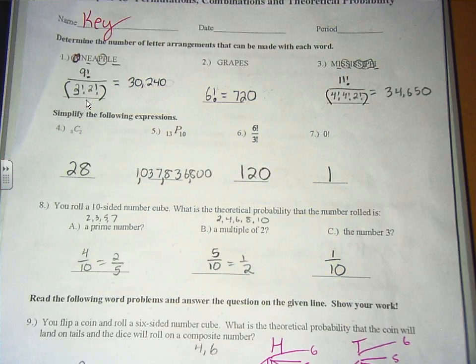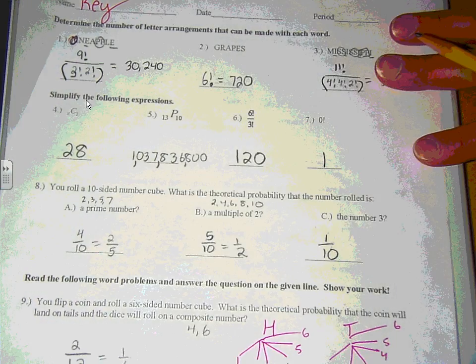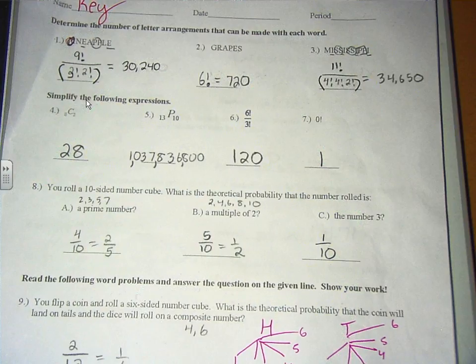Okay, number 4 is 28. Number 5, I'm just going to read the numbers for you. 10378 36800. 6 is 120, 7 is 1. There will not be scientific notation on the test tomorrow. At least I'm pretty sure. So don't worry about that. Number 8A is 2/5. That's completely simplified. 8B is 1/2. 8C is 1/10. Okay, before I move this up, questions on 1 through 8.